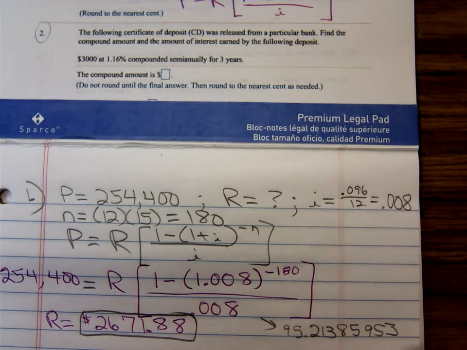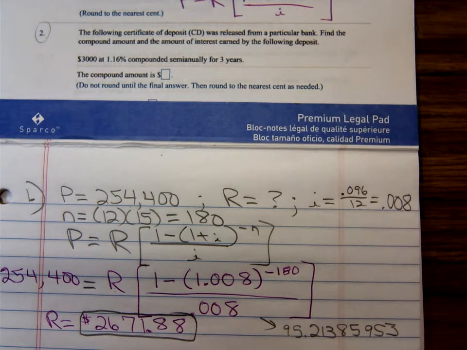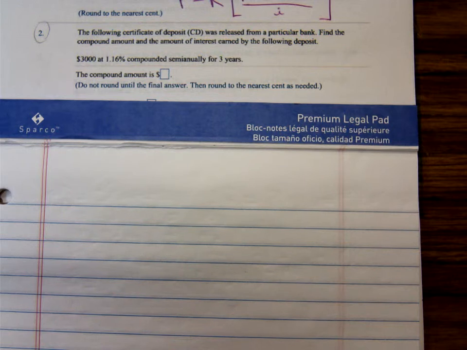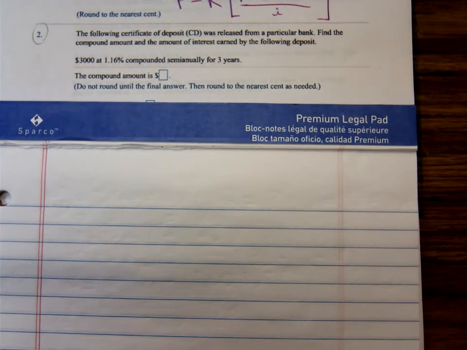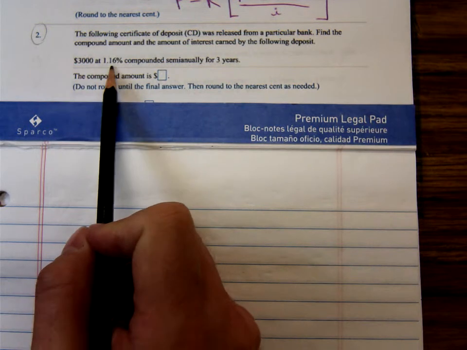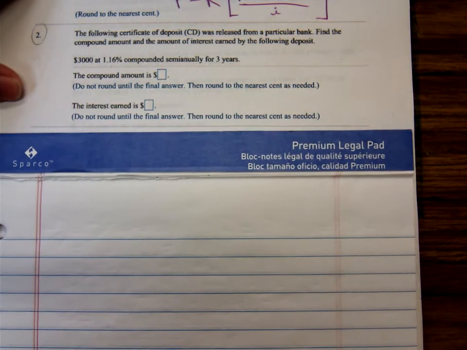It says the following certificate of deposit, CD, was released from a particular bank. Find the compound amount and the amount of interest earned by the following deposit. So this is a CD. What sort of formula are we going to use? It looks like it was a $3,000 CD earning 1.16% compounded semi-annually for 3 years. What's the value of that CD after the 3 years? And then they also want to know how much interest was earned.